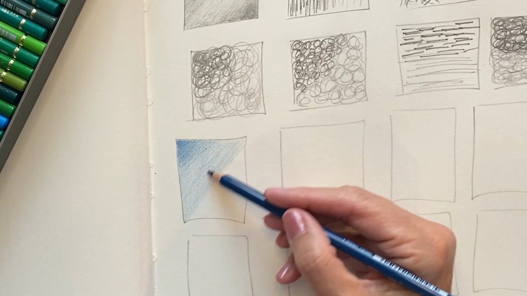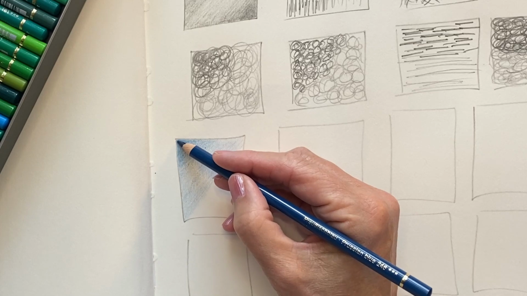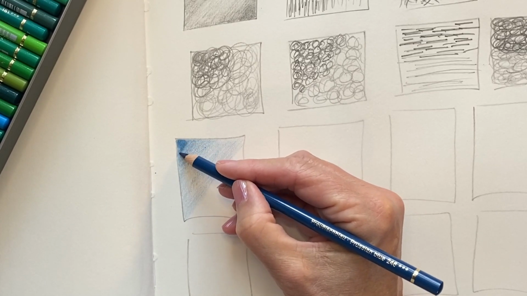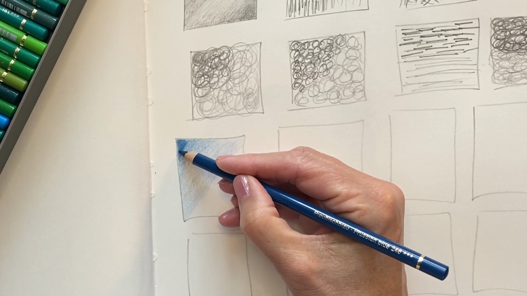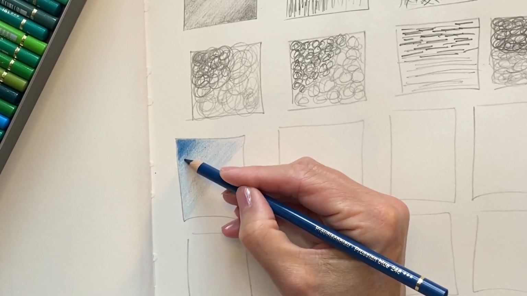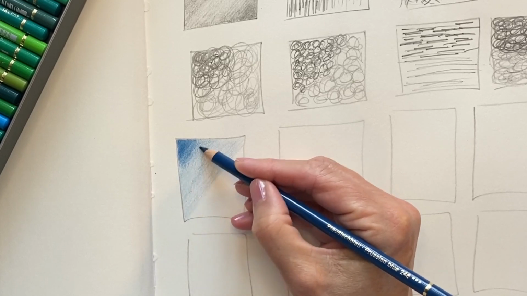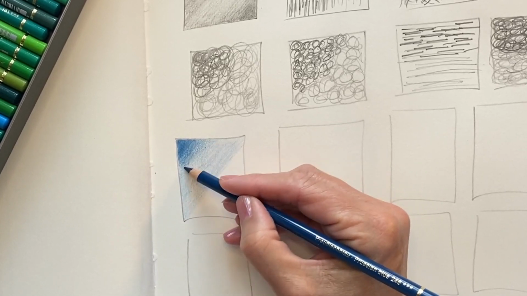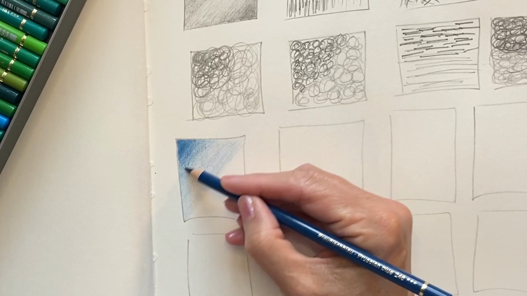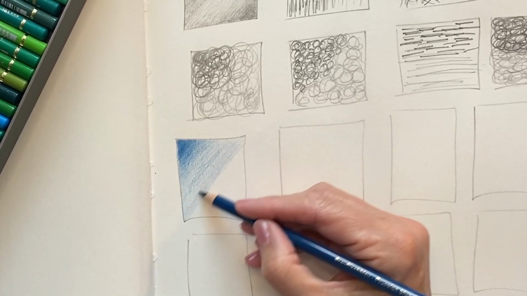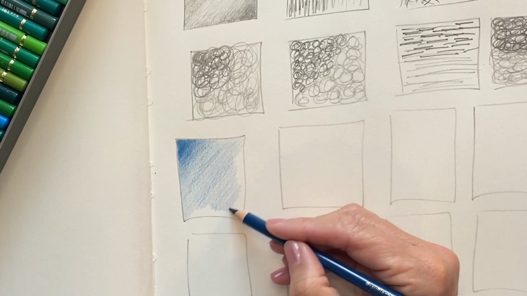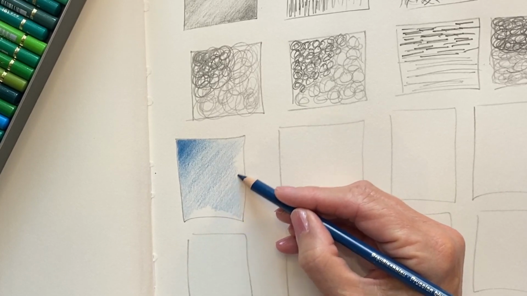Then I'm just going to go into this corner, pressing very hard. And you see the effect that that has. Same colour, same pencil, very different effects coming out of there. And very loosely coming down into this corner again.